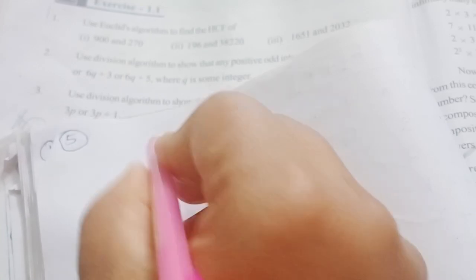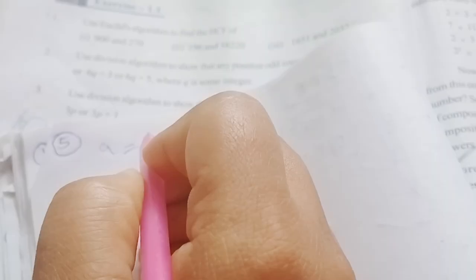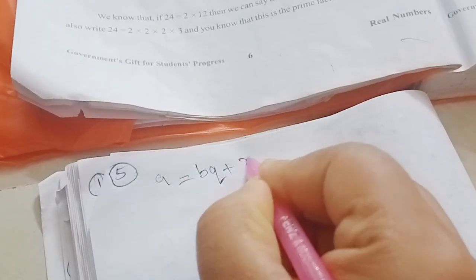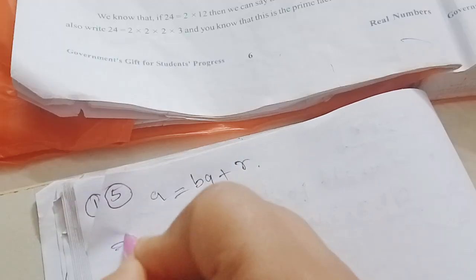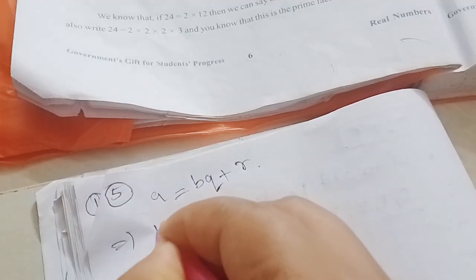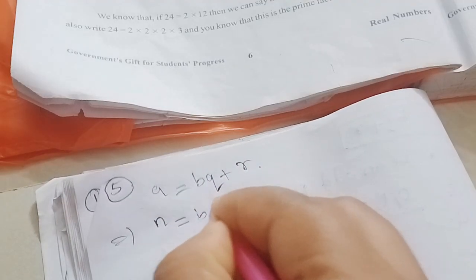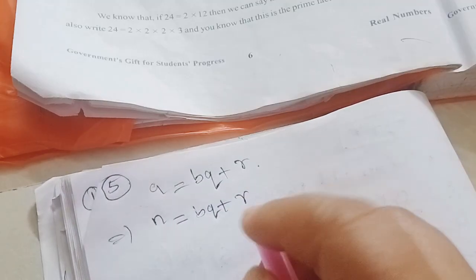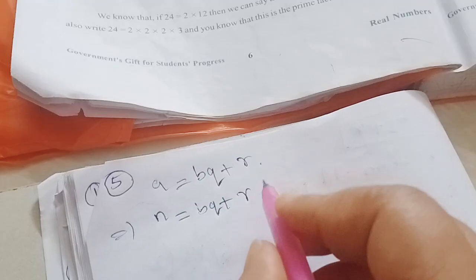So what is the Euclid lemma? a is equal to bq plus r. So what is the given in the question? n is equal to bq plus r. So this is the given in the question. And what is the possibility?